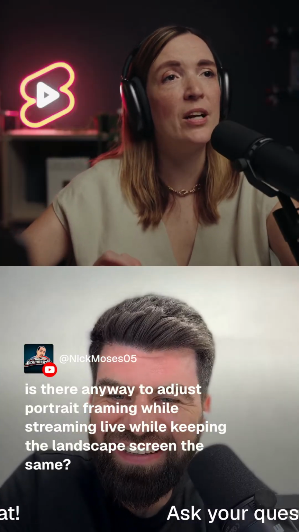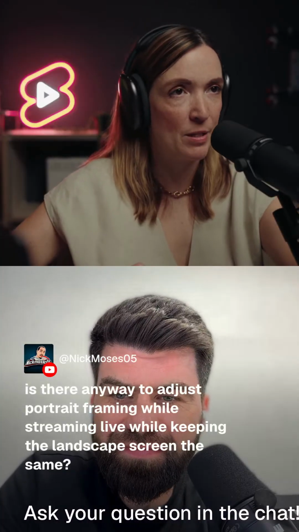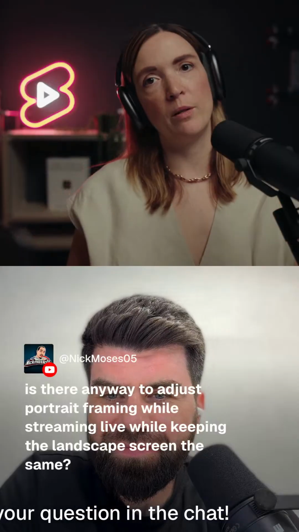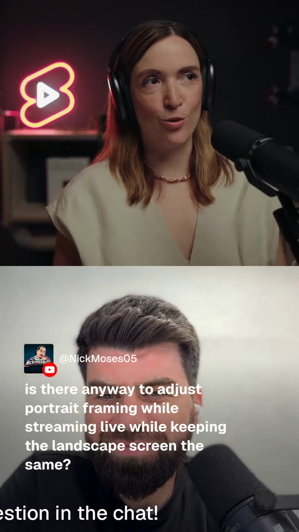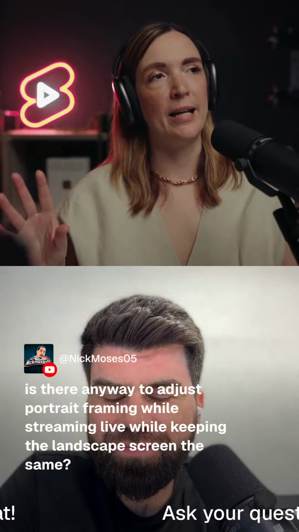Question from Nick. Is there any way to adjust portrait framing while streaming live while keeping the landscape screen the same? It's a very common question. It is definitely in our Canny. You should upvote that in ideas@restream.io. But basically, different layouts and different modifications for landscape versus portrait in Studio, that's coming, right? Yeah, it's on our radar as well.